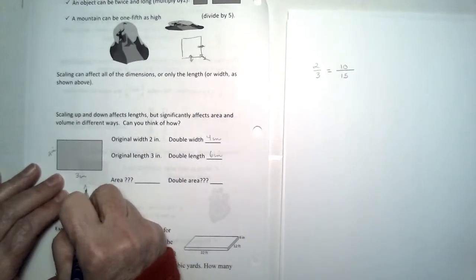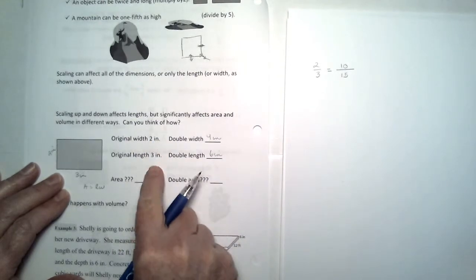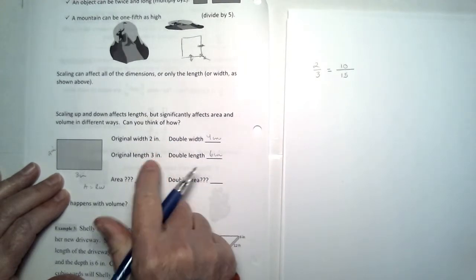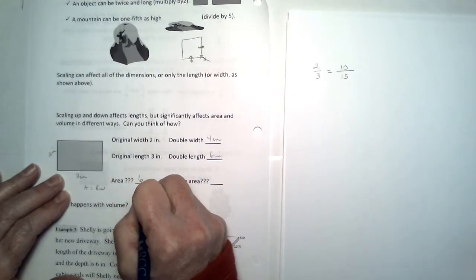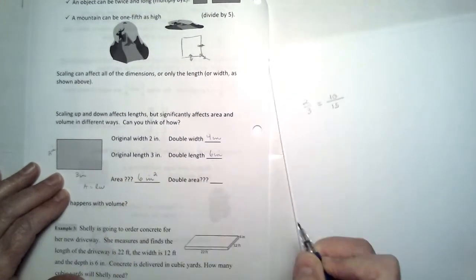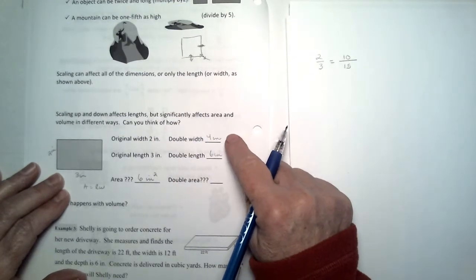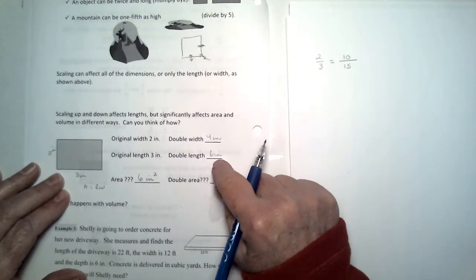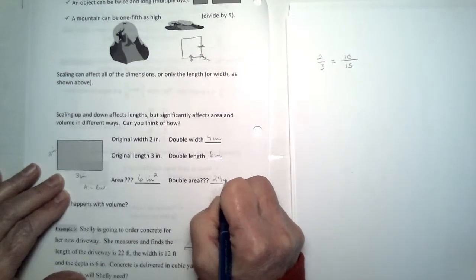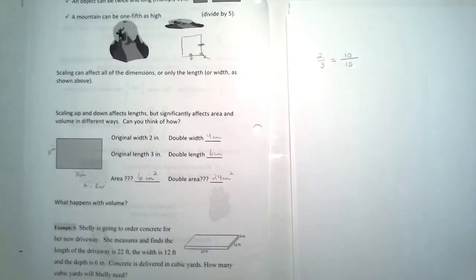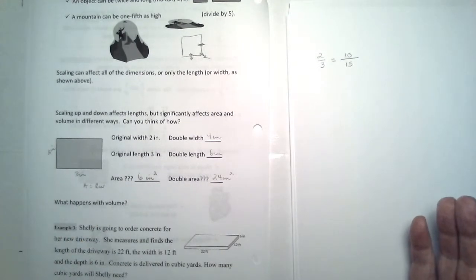Well, what's the formula for area of a rectangle? Area is equal to length times width. So if I originally started out with 2 times 3, the area of this thing would be 6 square inches. But by doubling the width and the length, I end up with 6 times 4 over here, which is 24 square inches. Now you might think, wow, how'd that happen? All I did was double the dimensions.